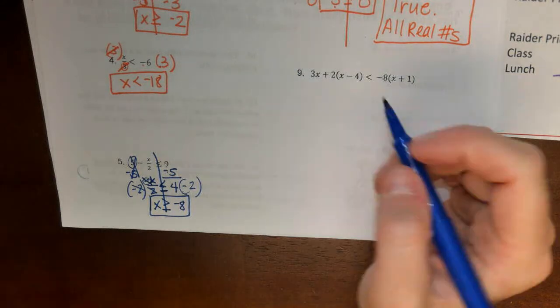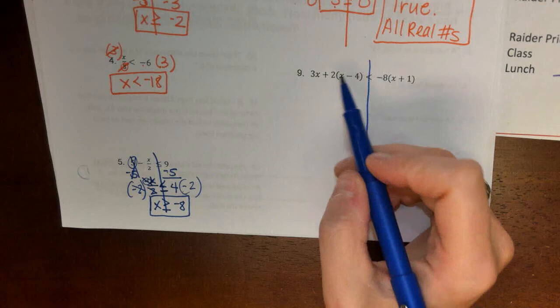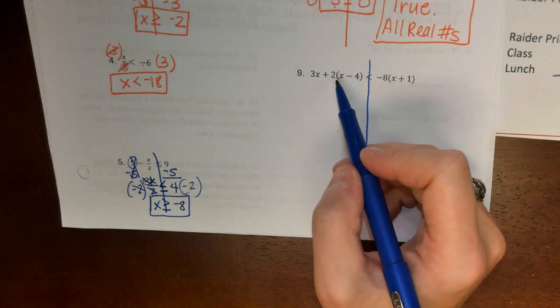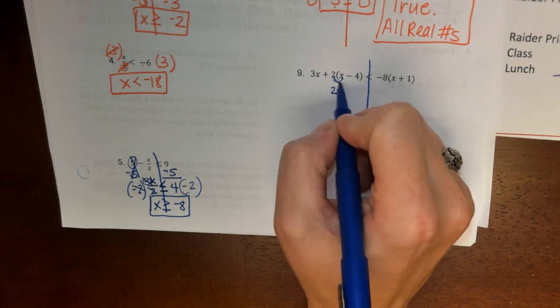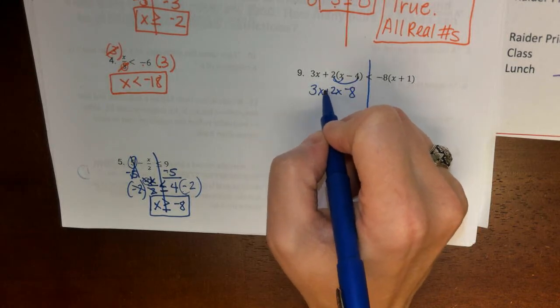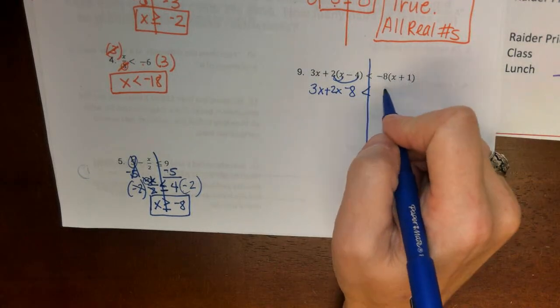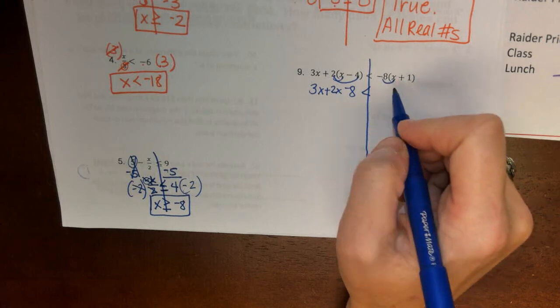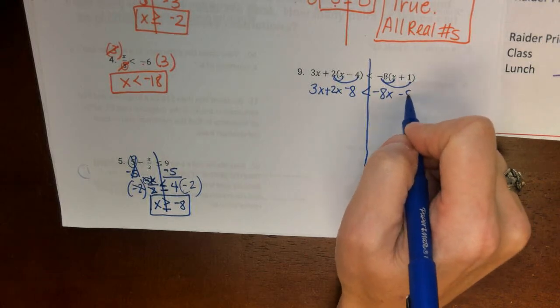And then last. This looks like a lot, but you just break it down. You got to do distribution first anytime we see parentheses. So let's do that first. 2 times x, 2x. 2 times negative 4, negative 8. Don't forget about that 3x plus in the front. Less than. Then we have a negative 8 times x, negative 8x. Negative 8 times 1, negative 8.